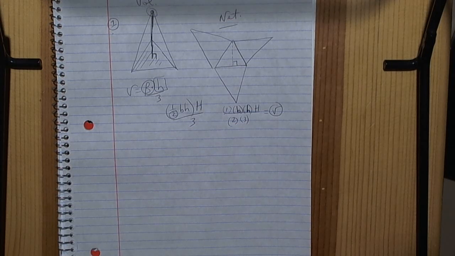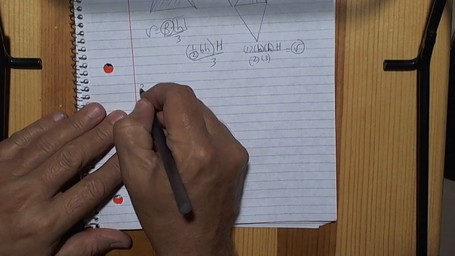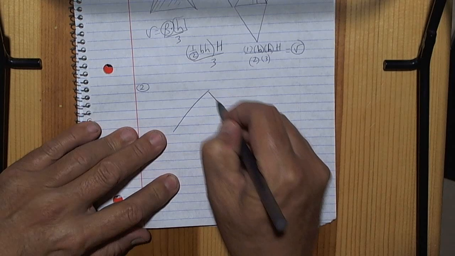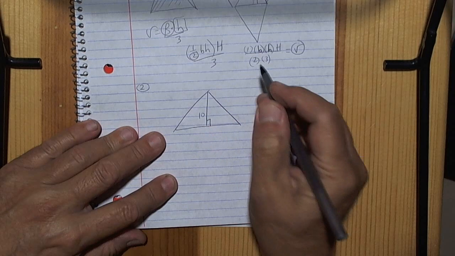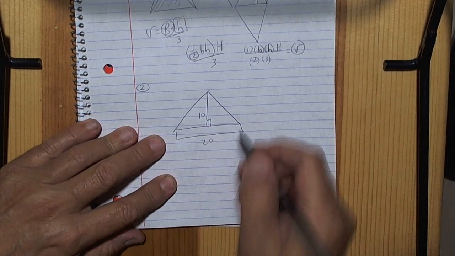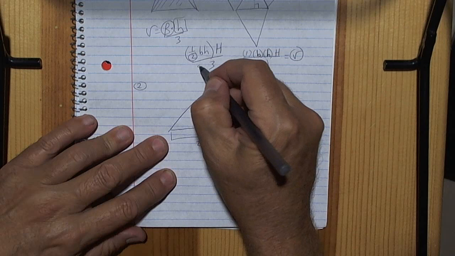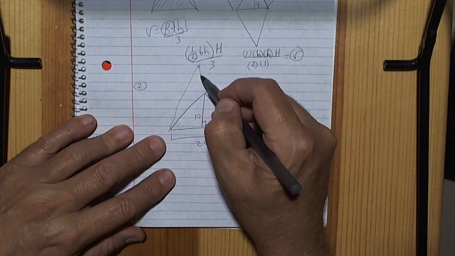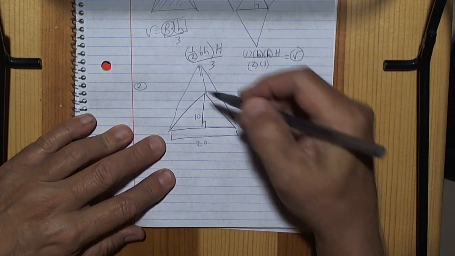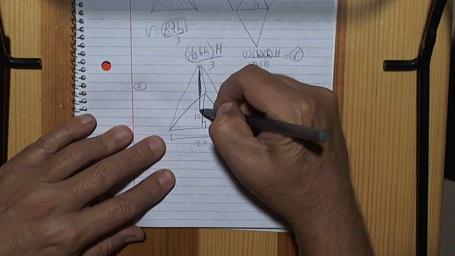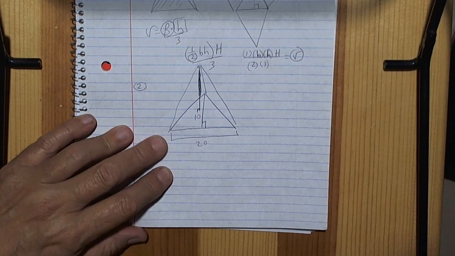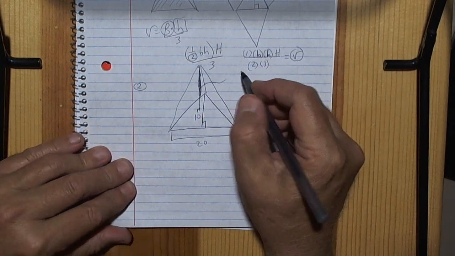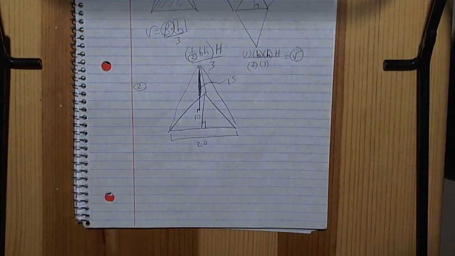Okay, now you might be like, well, let's work one. Well, okay, that's a good idea. So let's go to example number 2, and we'll actually work this. So draw a triangle, and put the height of the triangle as 10. The base, we're going to say, is 20, okay? And then the height of the pyramid, put a dot right there. The height of the pyramid is going to be straight down to the middle. I know that looks a little weird, but it should be the middle. So the height of the pyramid, we're going to put 15.